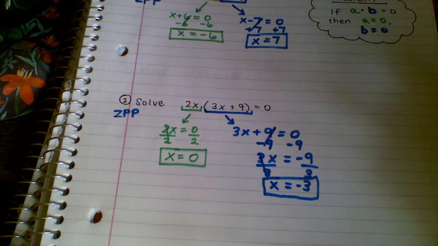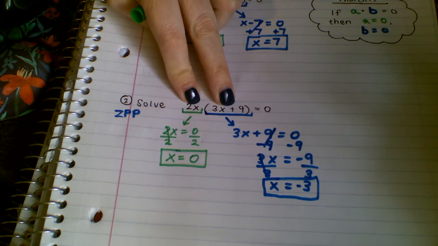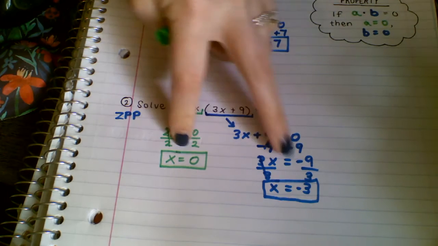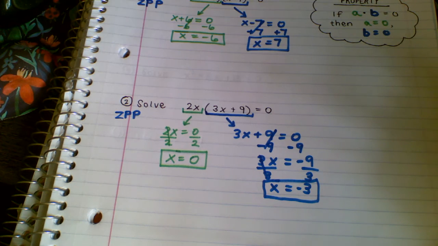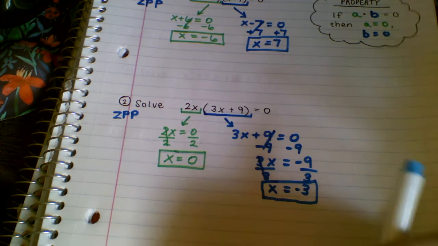Donezo. Should we just solve this quadratic by using the zero product property? And there's my two solutions. Two more examples. Example 3.